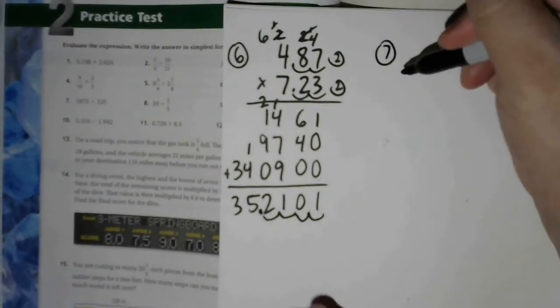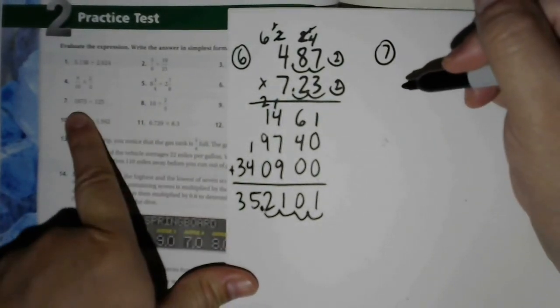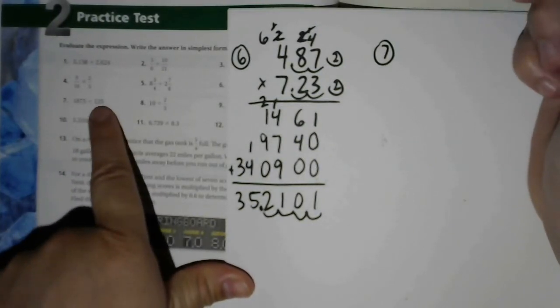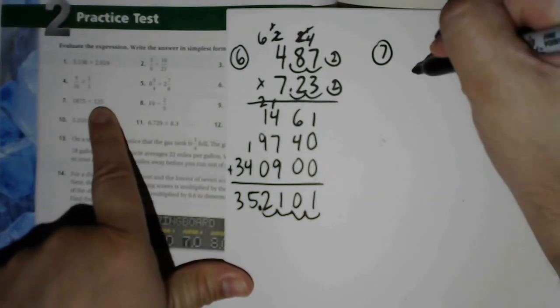So number 7, it says 1,875 divided by 125. Remember, the number after the division sign is going to be your divisor.